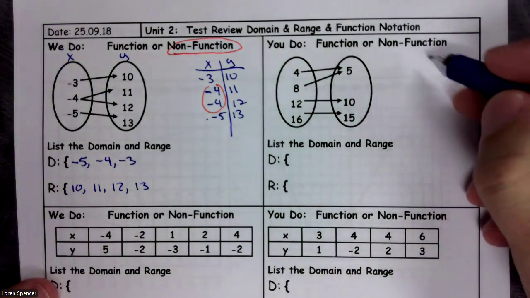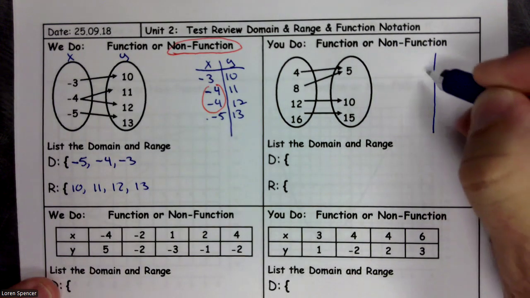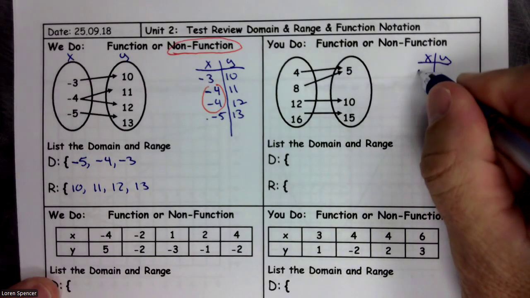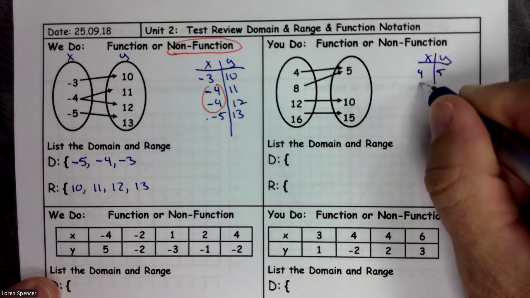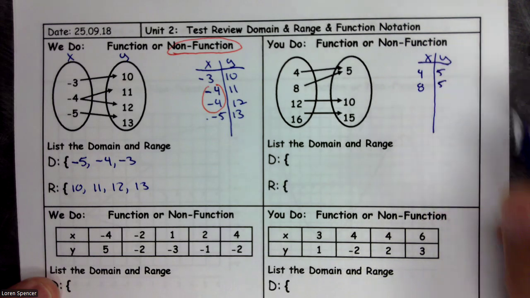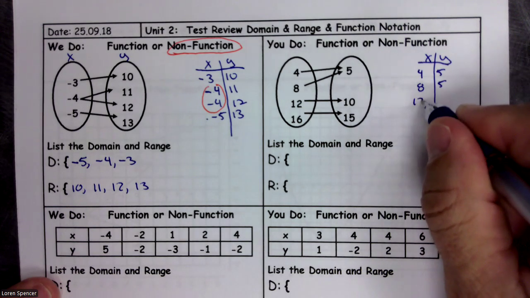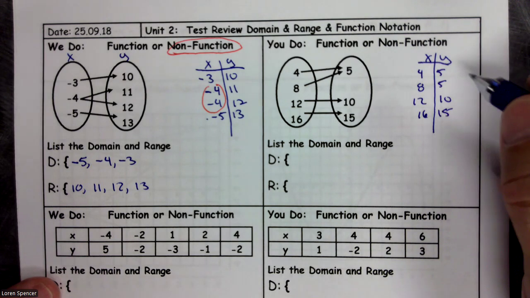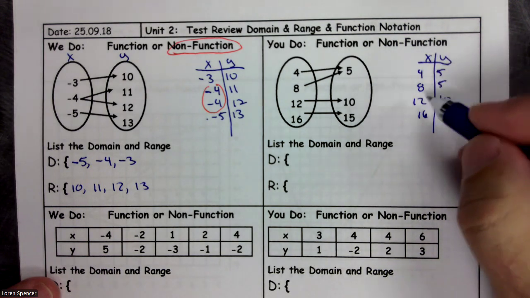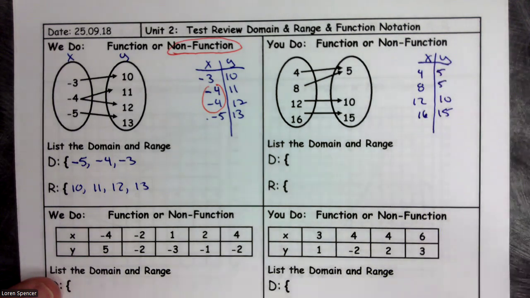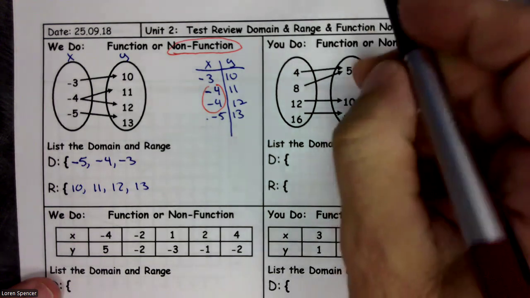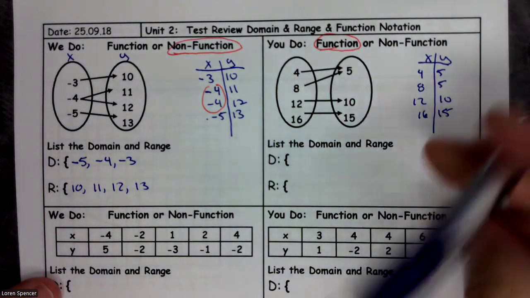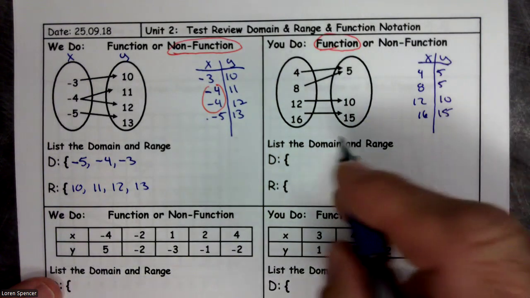So continuing on. Is it a function or not? Well, let's make a T-chart and find out whether or not X repeats. So I see a 4, 5, an 8, 5, a 12, 10, and a 16, 15. I notice the Y's repeat, but that's okay. It's only the X's that cannot repeat. And since the X's do not repeat, this is in fact a function. Once again, it's a function if the x's do not repeat.